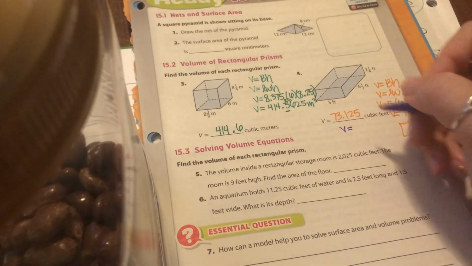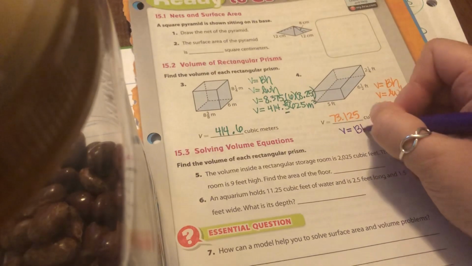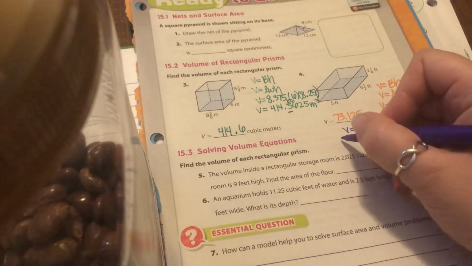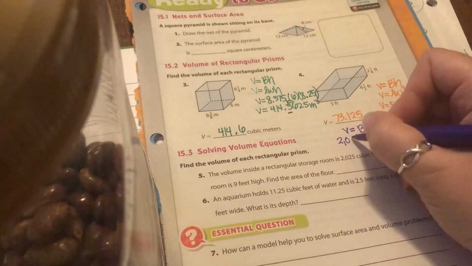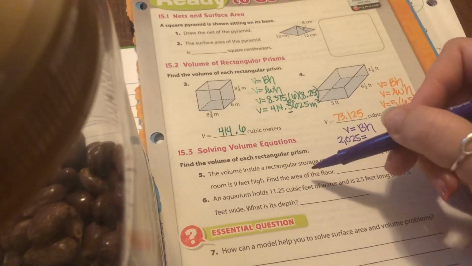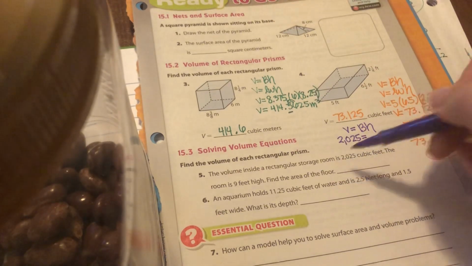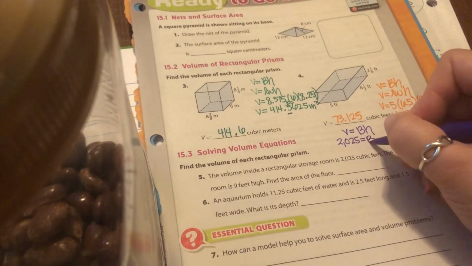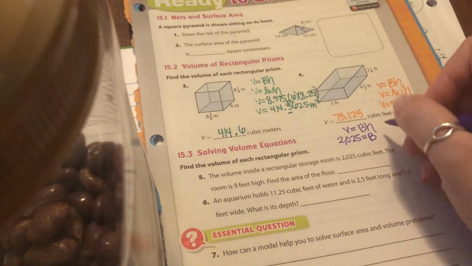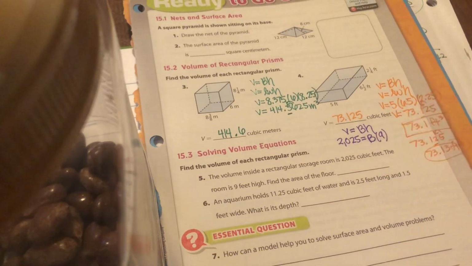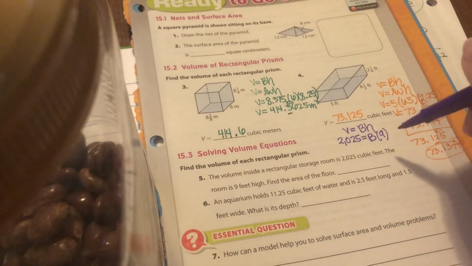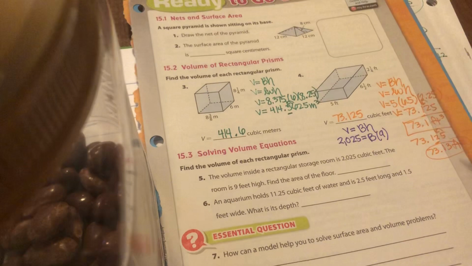remember, volume is area of the base times the height. So they told me the volume is 2,025 cubic feet. Find the area of the floor, which is the area of the base. That's why we always start it that way. And then the height is 9. So this is actually easier than some of the other problems that we've done. So you have 9B equals 2,025.